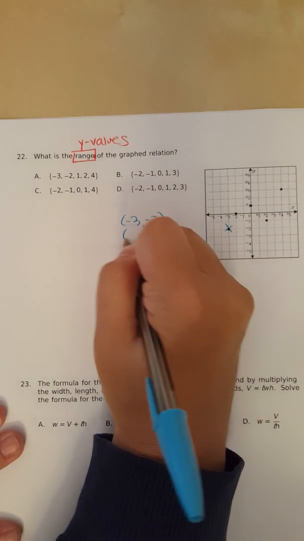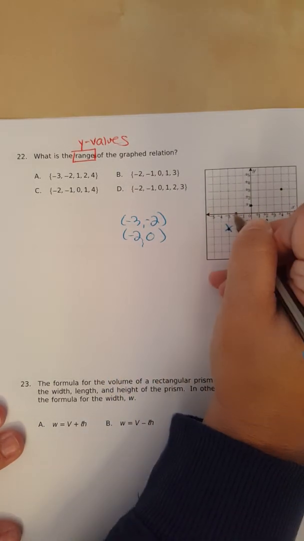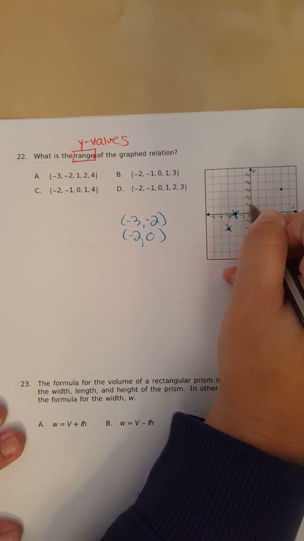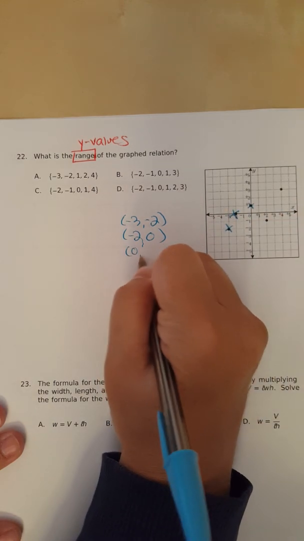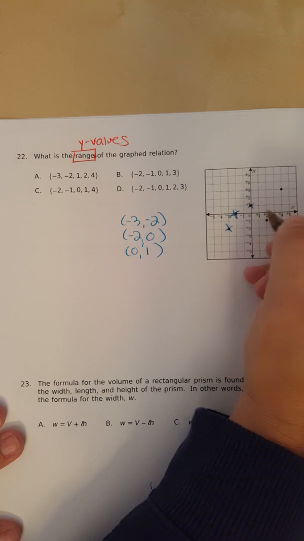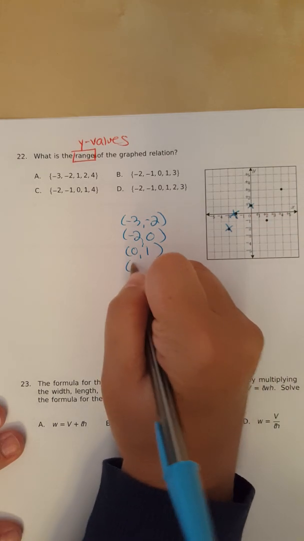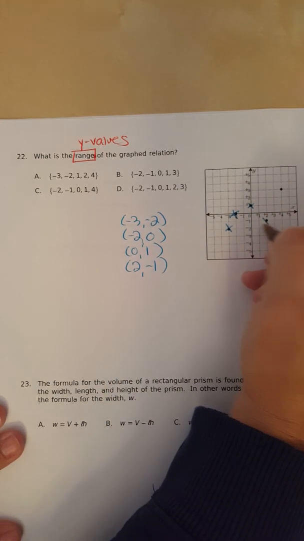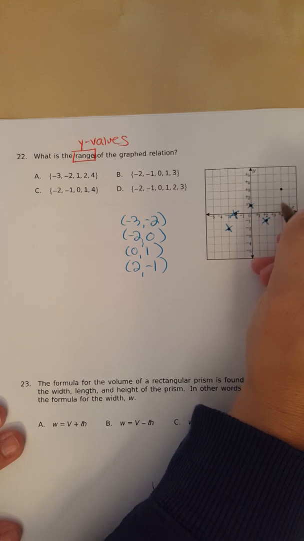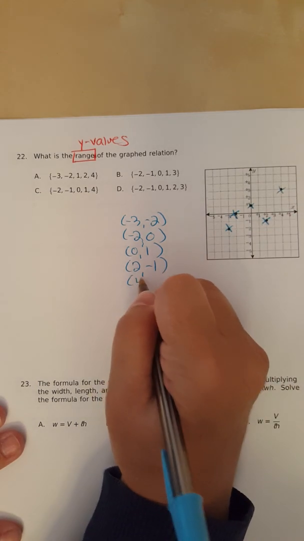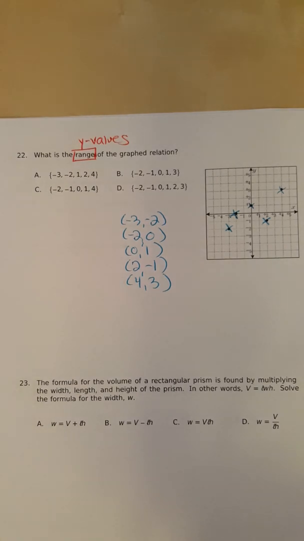This one is negative 2, 0. Then I have 0, 1. And then I have over 2, down 1, so 2, negative 1. And then over 4, up 3, so 4, 3. That's a really good strategy you use of marking them out just so you don't accidentally use one more than one.